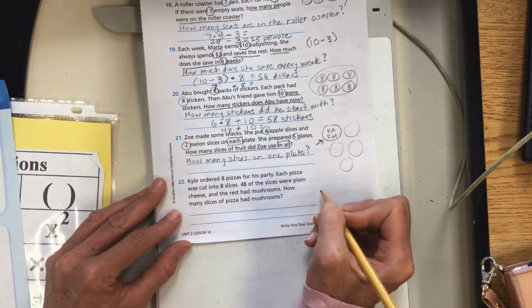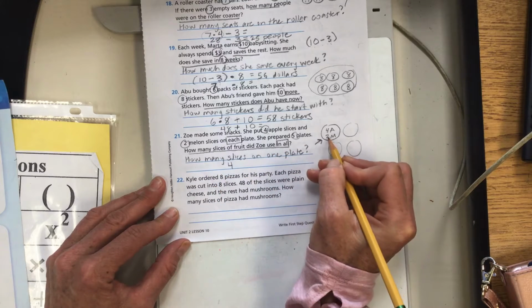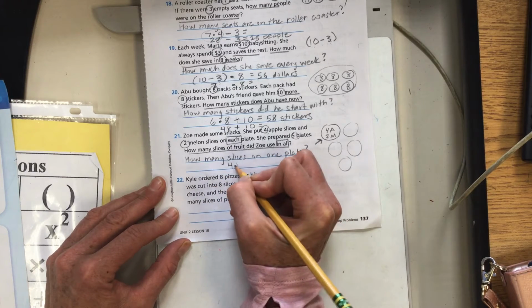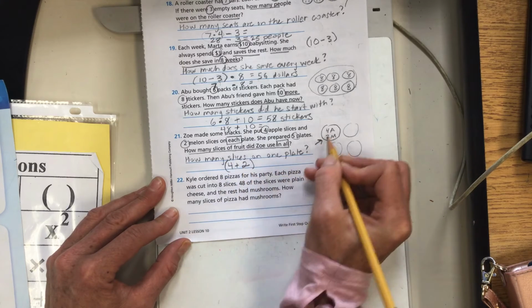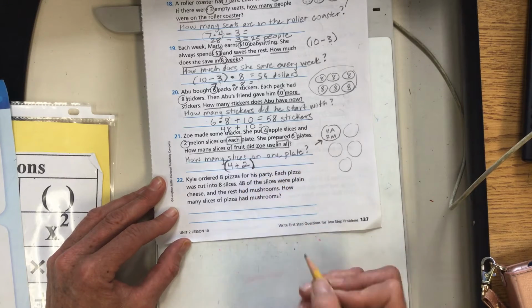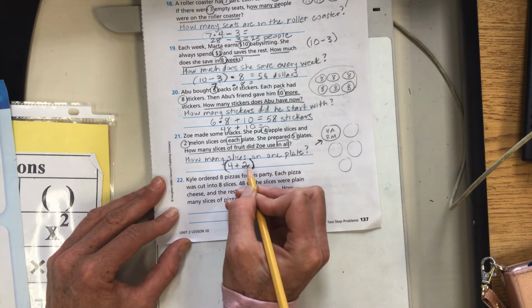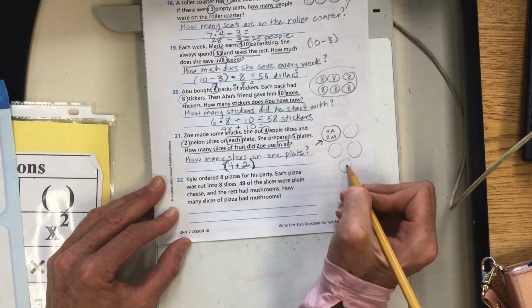And to find out how many slices on one plate, well, I know I had 4 apples, so I'm going to put 4. And then I had 2 melons, so I'm going to have to add those pieces together. So I know that there's 4 plus 2 on one plate. Now I'm putting this in parentheses because I have to do that first. Remember, doing parentheses first.